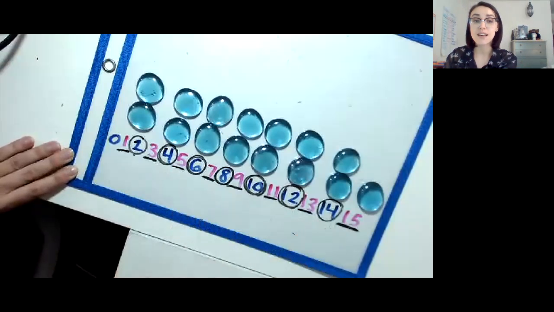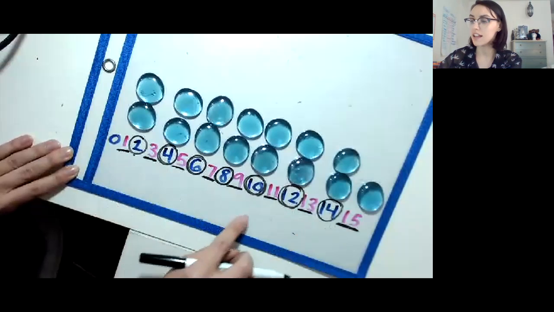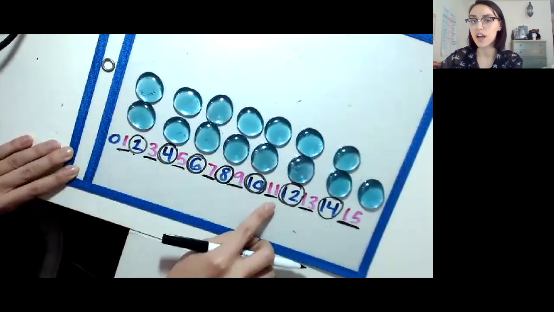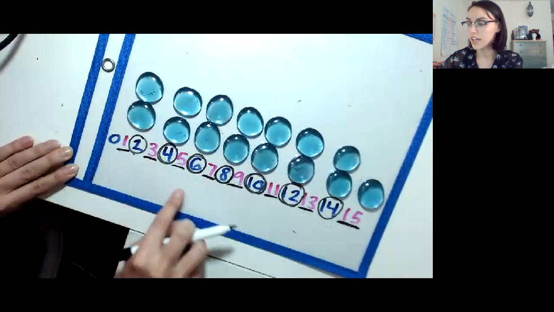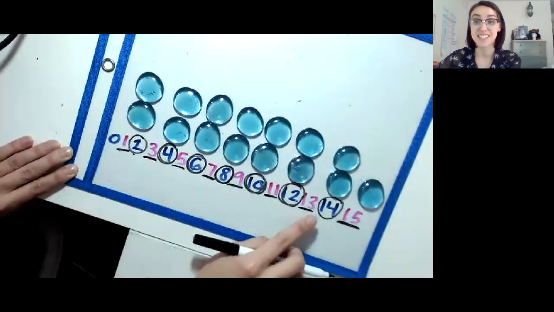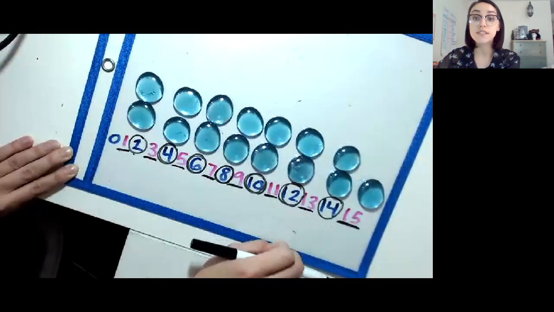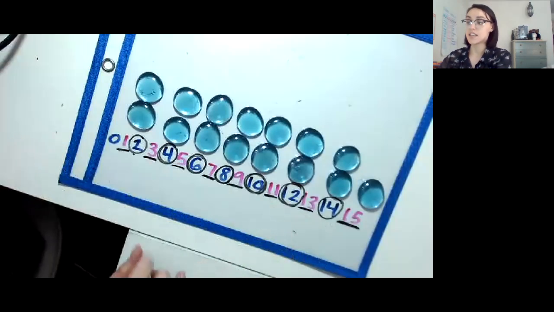Let's look at some odd numbers. 1 is odd. Let's look at 11. There's a 1 in the ones place, and 11 is odd. Let's look at 3. 3 is in the ones place, and that's an odd number. Look at 13. 3 is in the ones place, and that's an odd number. So we're seeing a pattern when we look at the ones place.